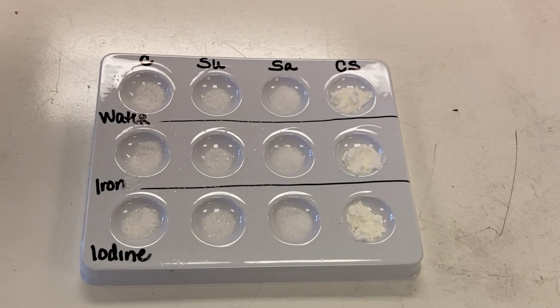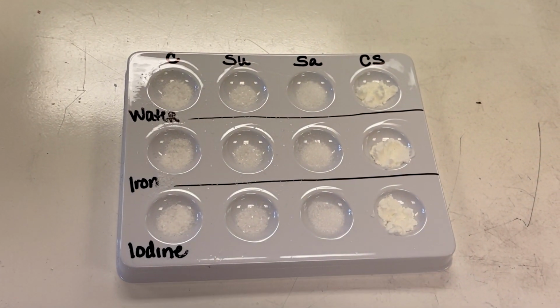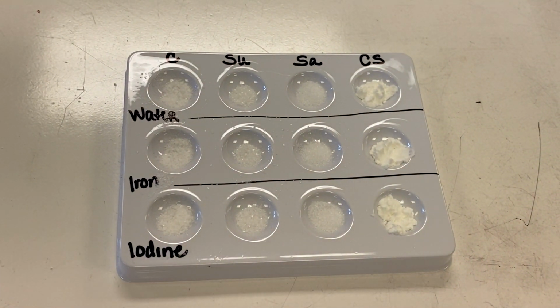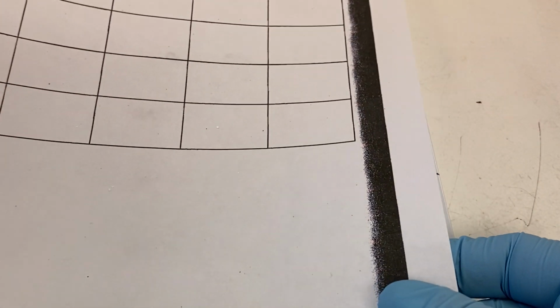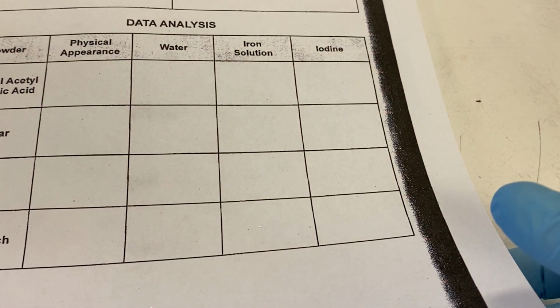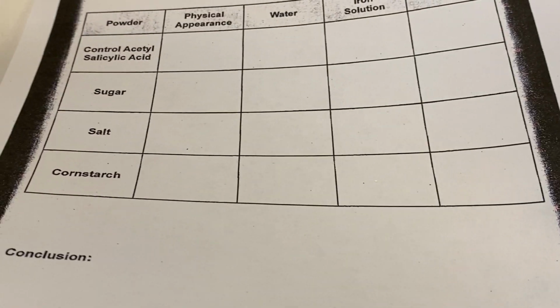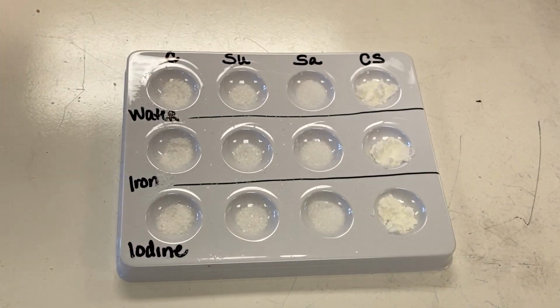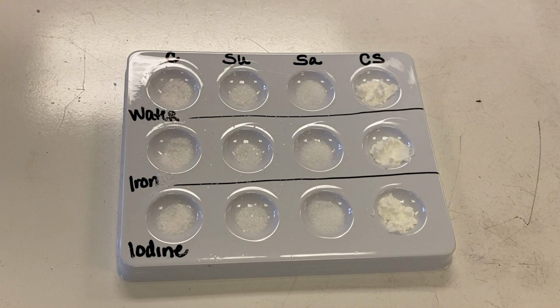Okay, so there's a few things that they're asking us for in our data analysis. So this is going to be a qualitative analysis, and so it is asking us for physical appearance, and then it's asking us for what things look like once we start adding the sodium hydroxide, the Lugol's iodine, the distilled water, etc., to see what colors we get or what type of reaction we have.